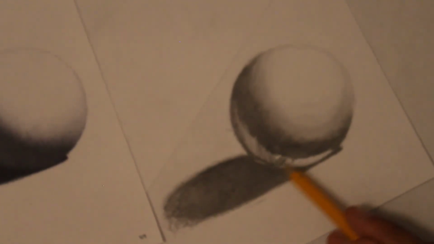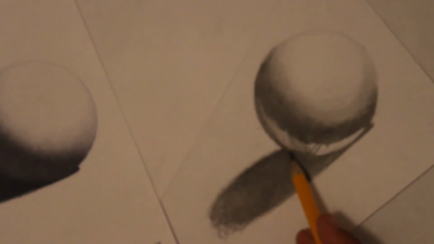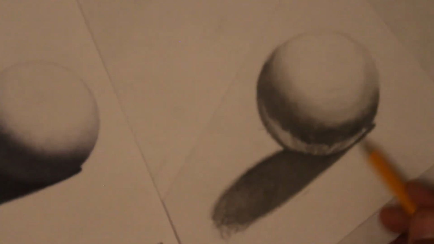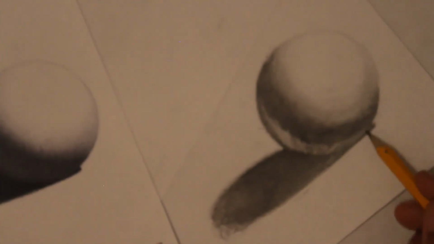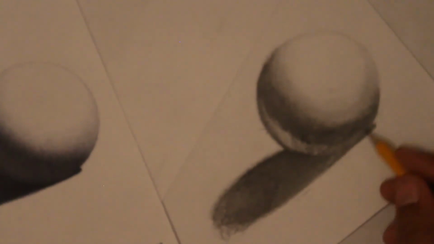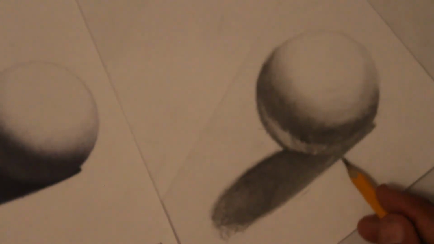Remember that there is a little bit of bounce light right there. And I'm gonna just change this a bit to make the sphere look more round. You know, if this is a value of 10, then right next to it is probably a value of 8. Just because there is a little bit of bounce light in there, don't get that mistaken for a light value. That's a very dark value. Just not as dark as what's next to it. There's that other video that's done loading.